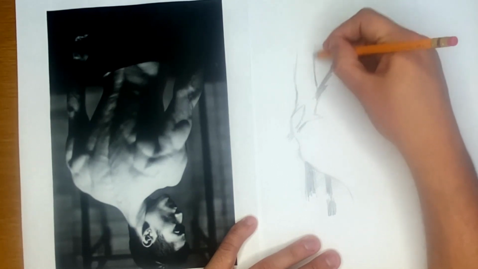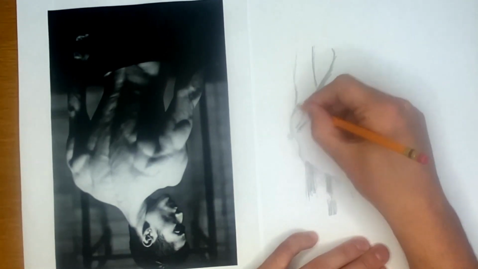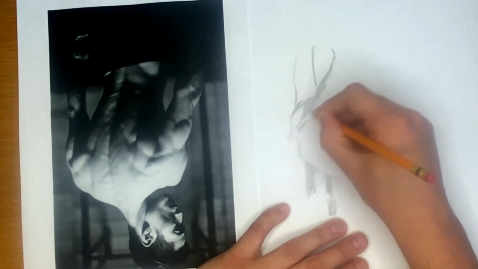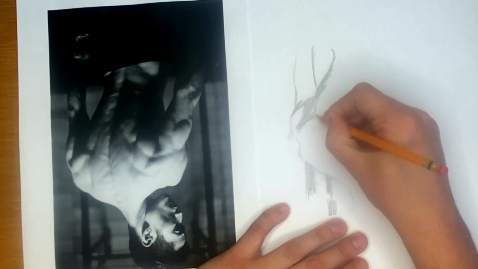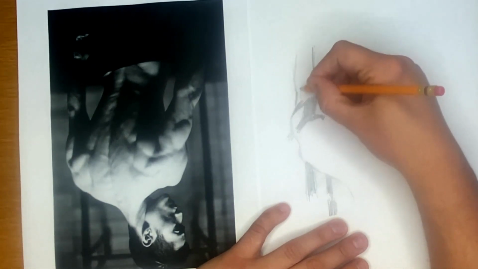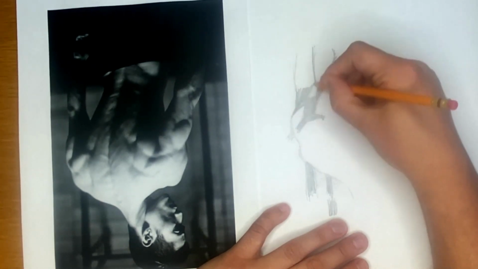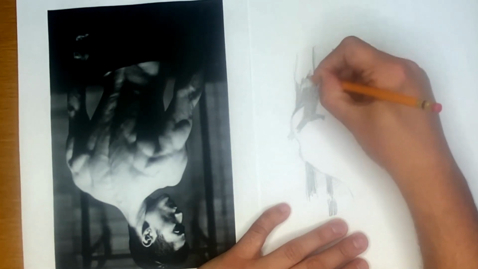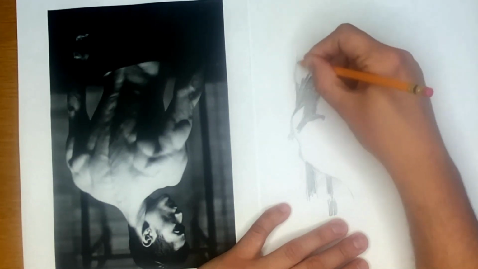I'm not measuring things out too well right now, because I'm just trying to show you the concept of drawing negative space. See, this is there. I'm going to draw this shape here. And so then, after some time, you're just drawing all these shapes.